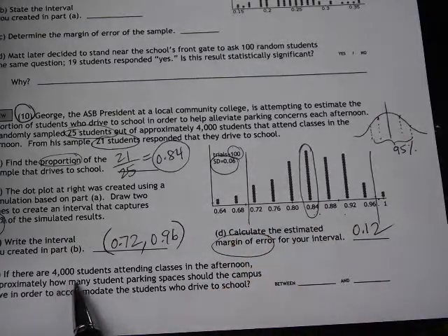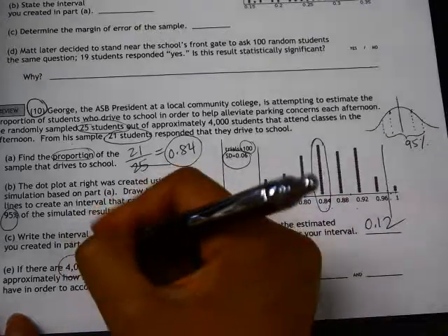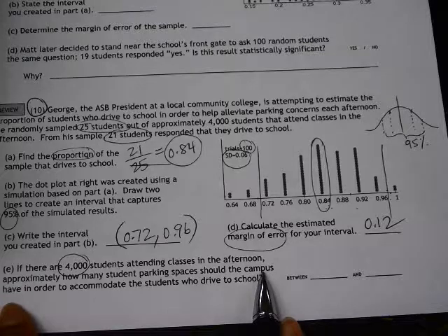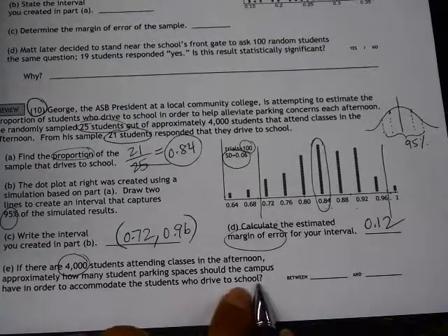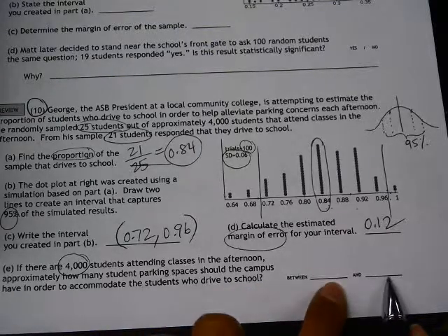The last question is, if there are 4,000 students attending classes in the afternoon, approximately how many student parking spaces should the campus have in order to accommodate the students who drive to school? And we're given a range here between blank and blank.